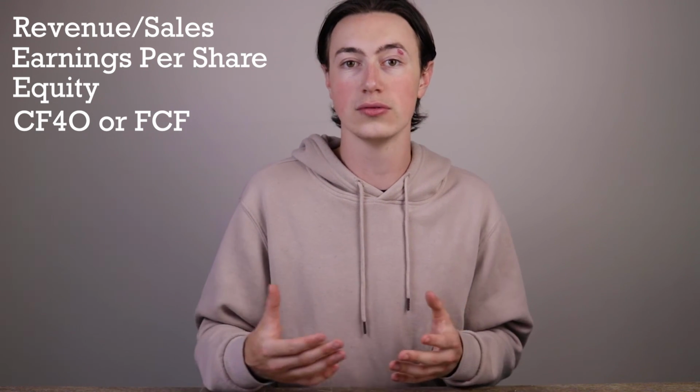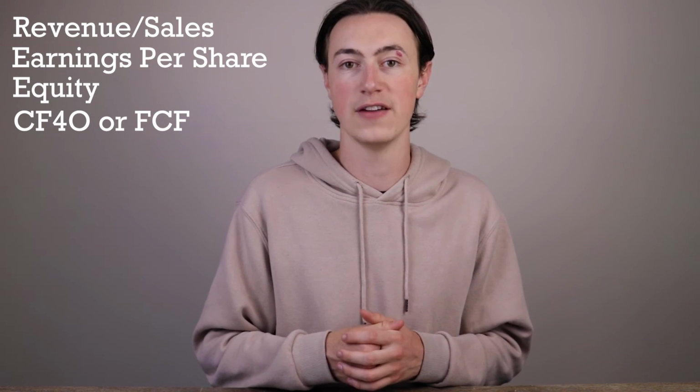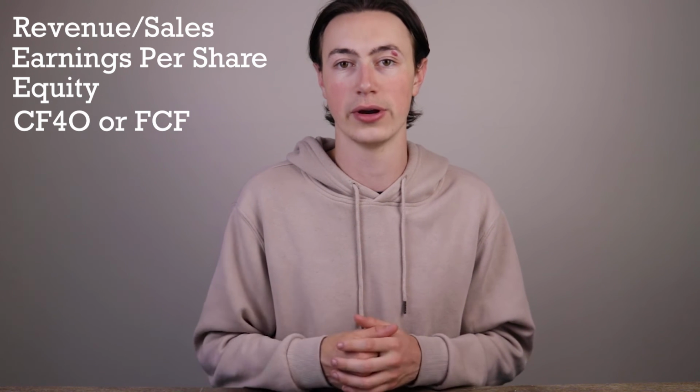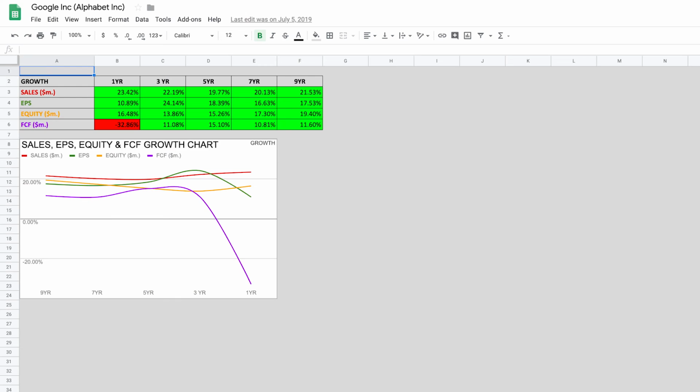So for Google, let's have a look at these numbers and see what rate they've been growing at over the past 10 years. For Google, you can see that they are growing consistently in all areas at a high rate, and this confirms our hypothesis that Google has substantial advantages over other businesses in its industry.